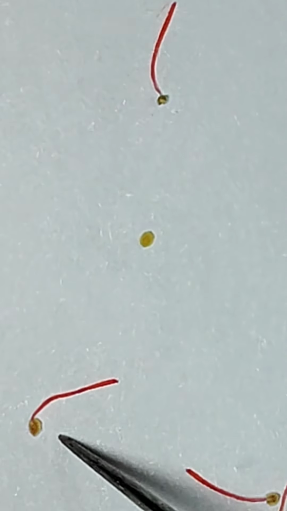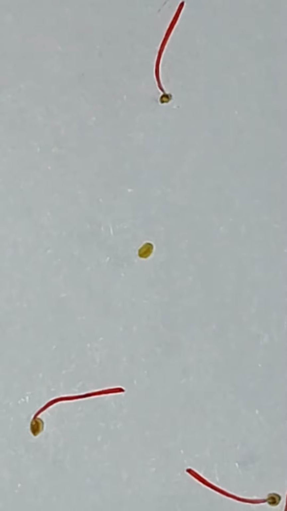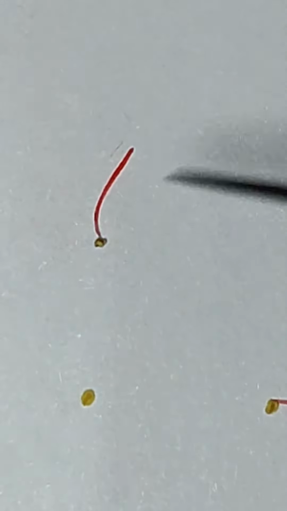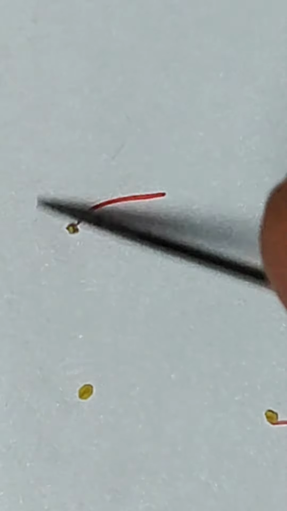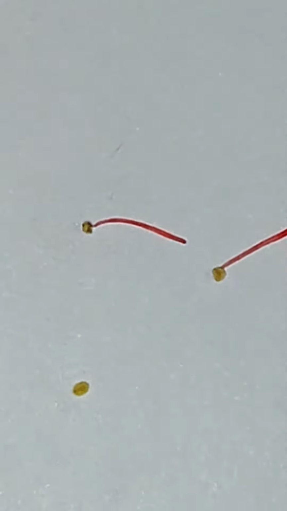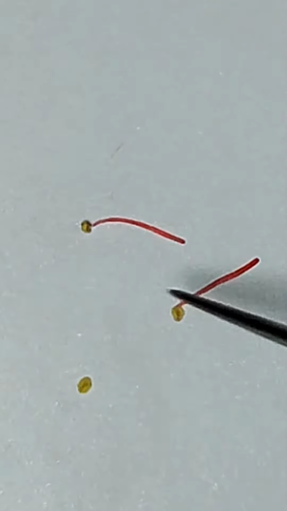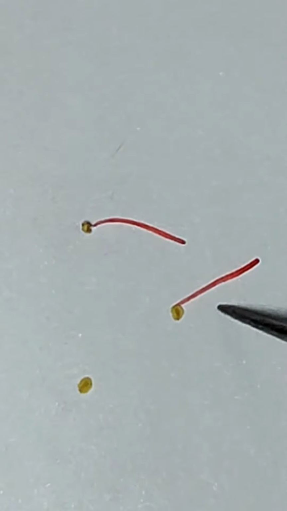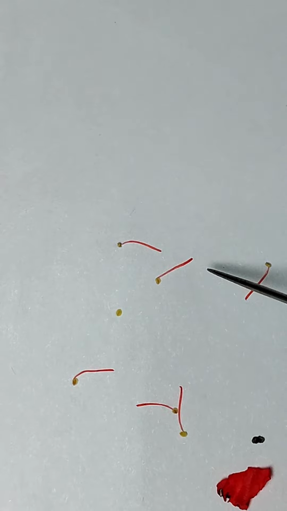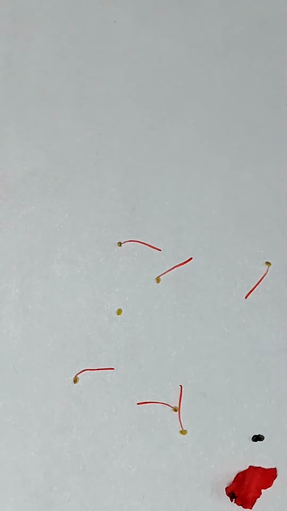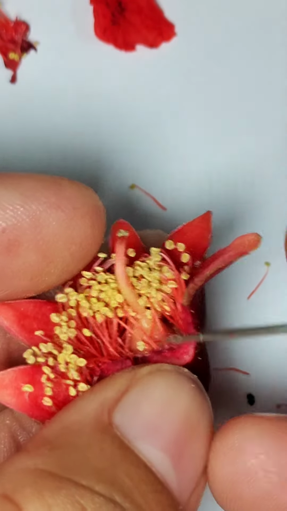Alright, this is anther, and below the anther, this reddish part is the filament. Alright, so this is the male part of our flower. So now we have understood the male part of the flower. Now let's start with the female part.